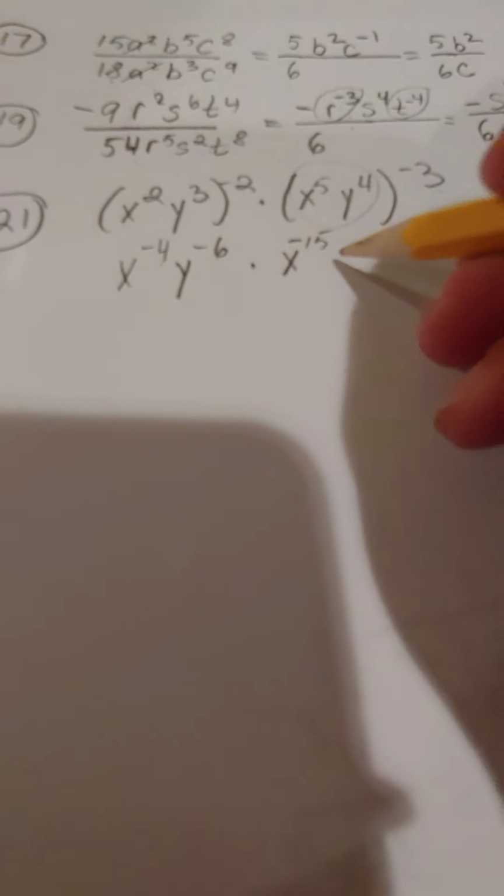X to the 2nd power, y to the 3rd power, to the negative 2 times x to the 5th, y to the 4th, to the negative 3. Okay, so we first have to raise everything inside of this parentheses to the negative 2nd power, and this one will be raised to the negative 3rd power. So x squared to the negative 2nd power is x to the negative 4th power, because 2 times negative 2 is negative 4. Y to the negative 6. X to the negative 15th because 5 times negative 3 is negative 15. Y to the negative 12th power.